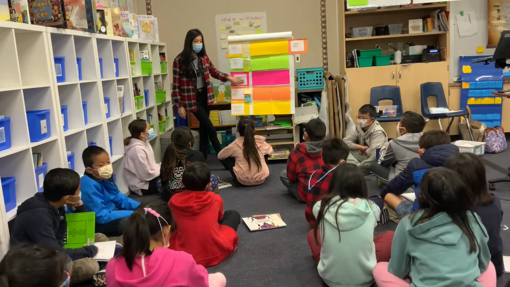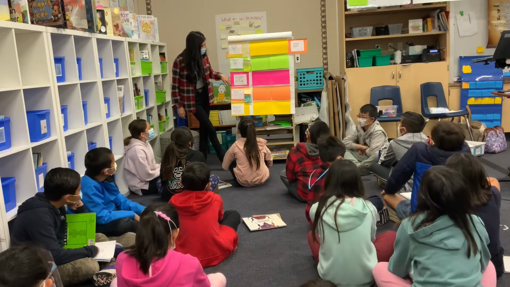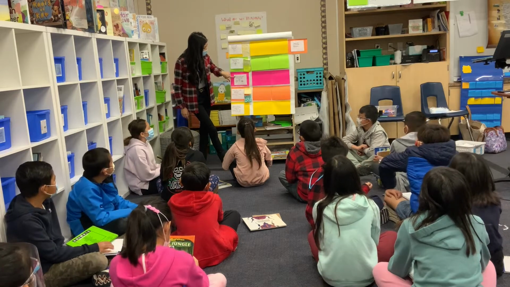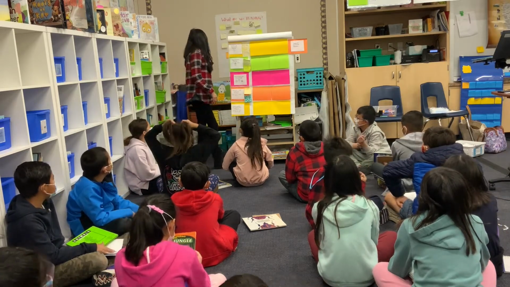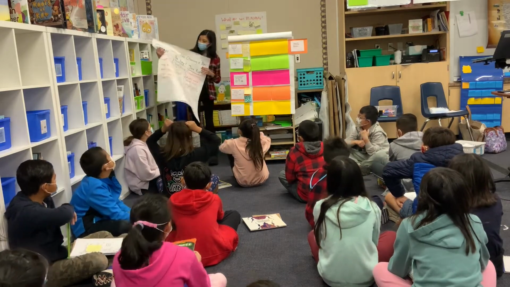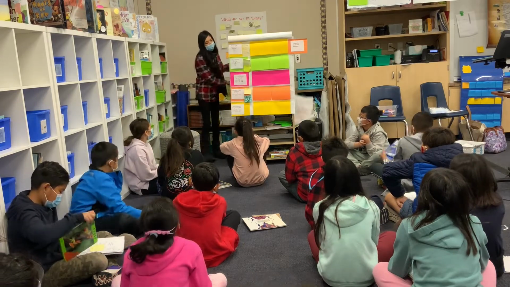Choosing books that are just right. This is the lesson that you learned with Miss Holbein while I was out that day, when I was doing teacher training. Choosing books that are just right. We had that chart where you were choosing books that are maybe not too hard, not too easy, but just right.